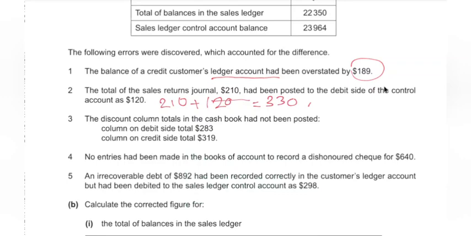Number 3, the discount column totals in the cash book had not been posted. So there's a column on the debit side totaling 283 and a column on the credit side totaling 319. Now again keep this in mind that these are the balances on both sides, the debit balance and the credit balance, but because we are currently referring only to sales ledger, sales only deals with your discount allowed, and discount allowed is basically the debit side balance.